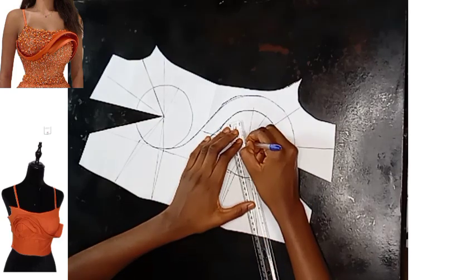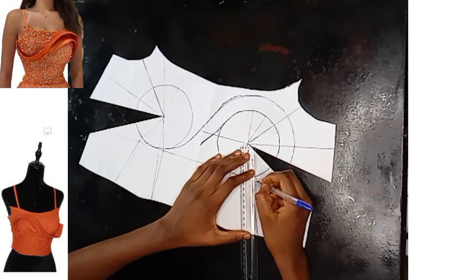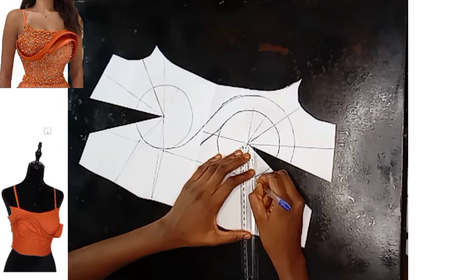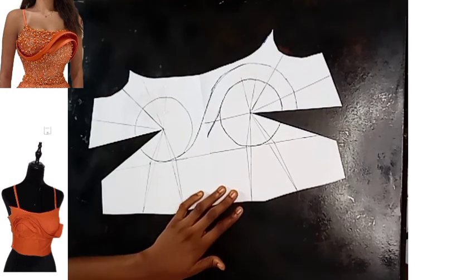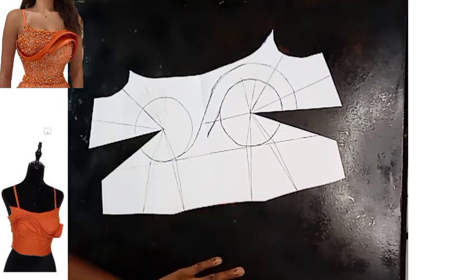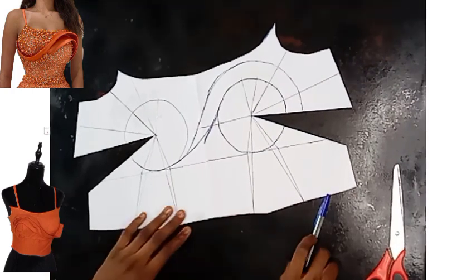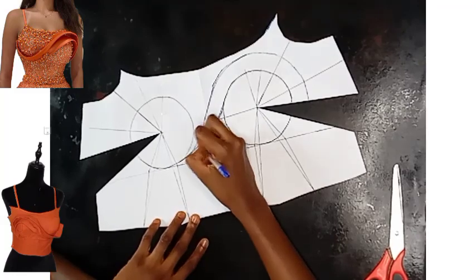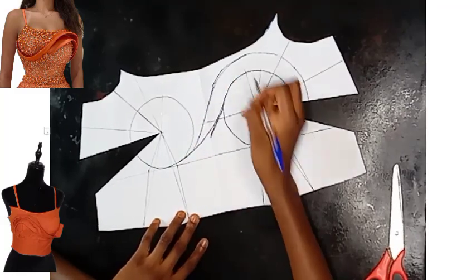So yeah, this is what it looks like. And after doing that, I've gone ahead to draw in the design for the second one.